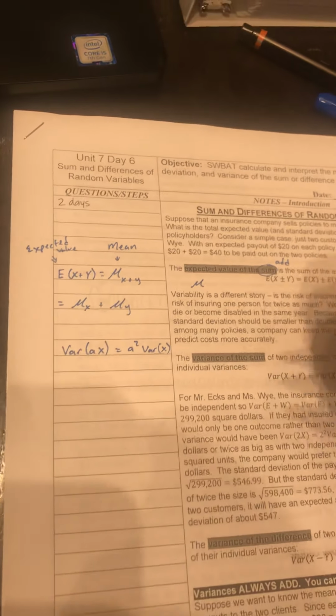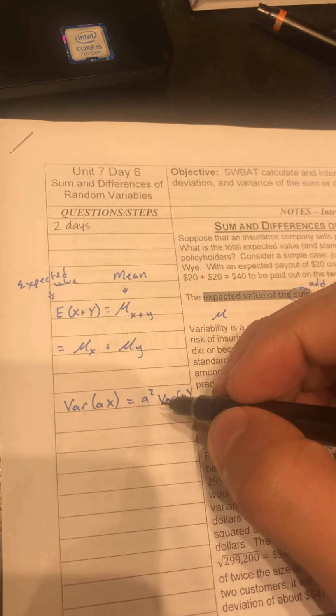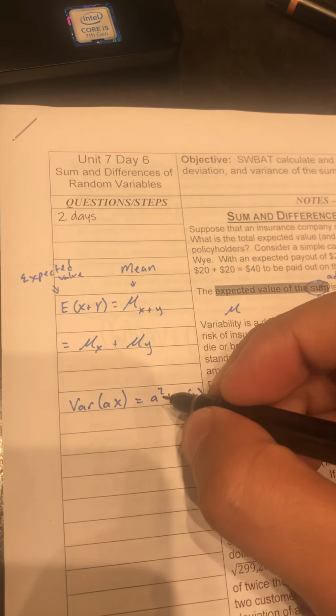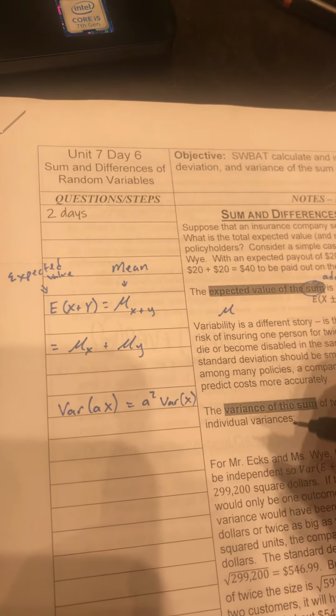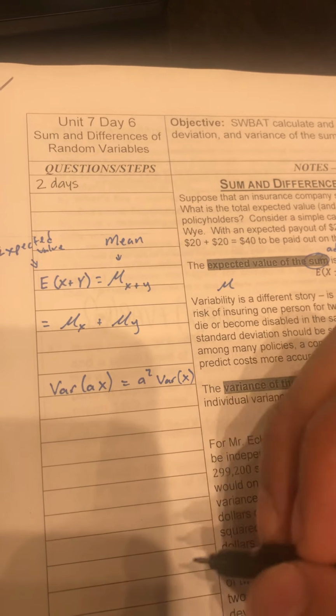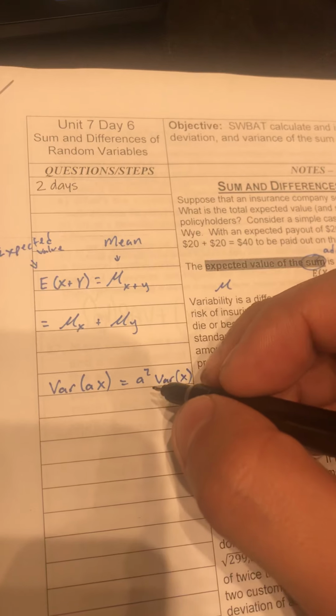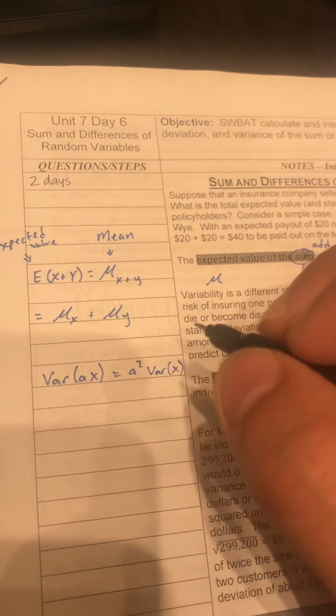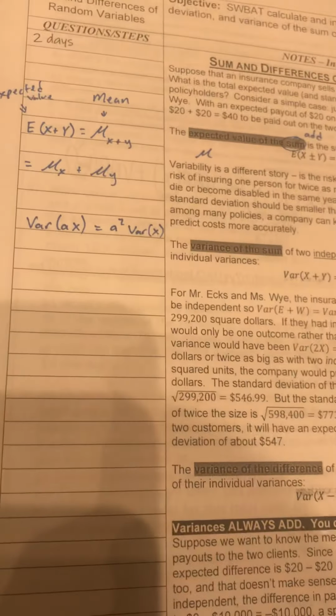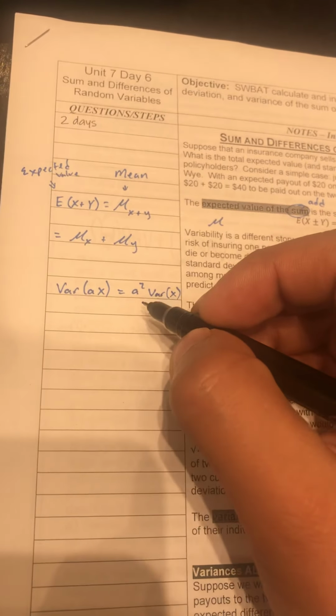I made a mistake. The square has to be there. If you take out the square, it only works for when you're doubling something. If you're tripling something, this square matters. Just to make that clear.